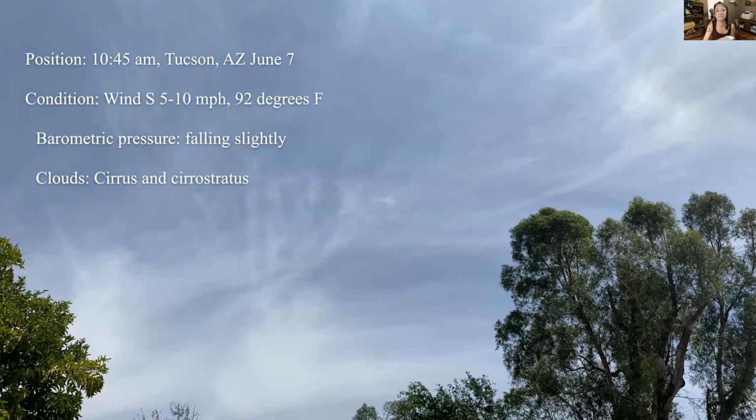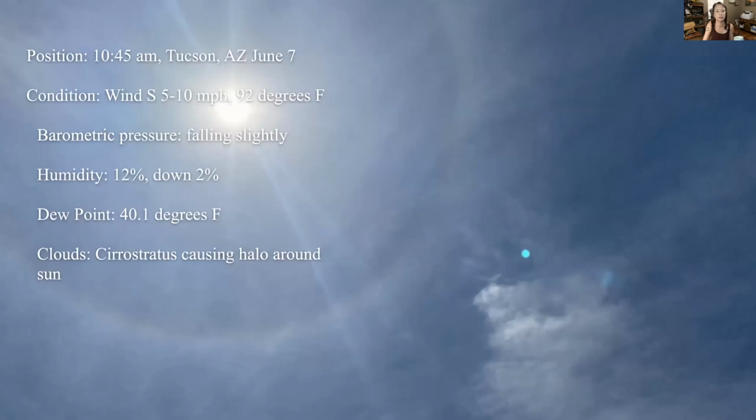Position and condition. It's 10:45 in Tucson on June 7th. The wind is from the south, 5 to 10 miles an hour. It's 92 degrees at 10:45. Barometric pressure is falling slightly. But these are cirrus and cirrostratus clouds. Does that mean weather? I'm not sure, but let's take a closer look. Because if I turn slightly, this is the same sky, there's a halo around the sun. I was like, whoa, maybe there really is weather coming.